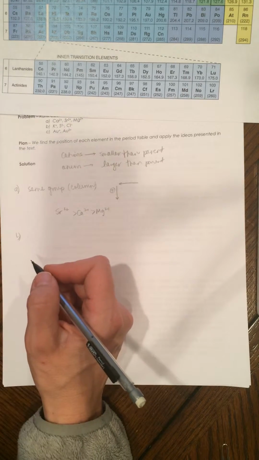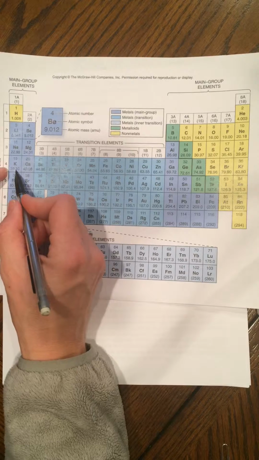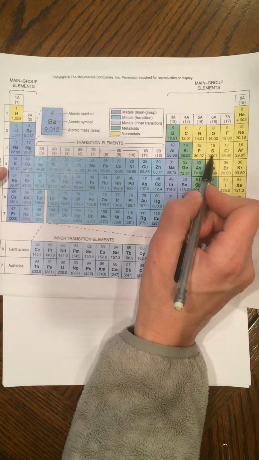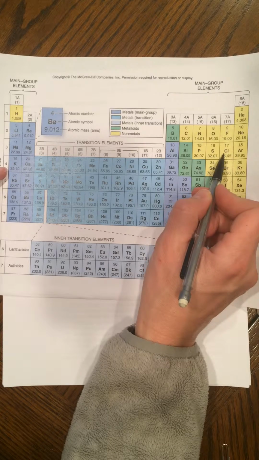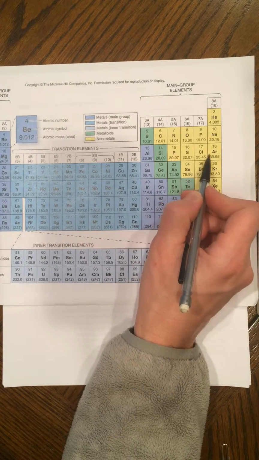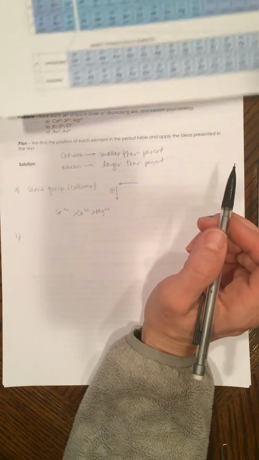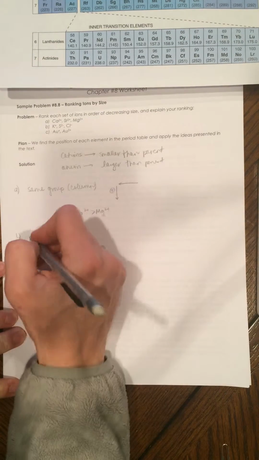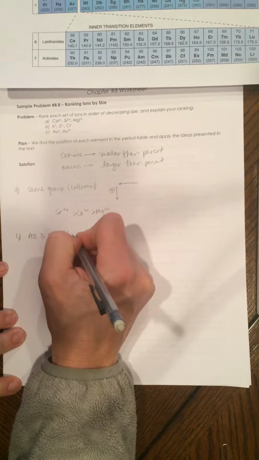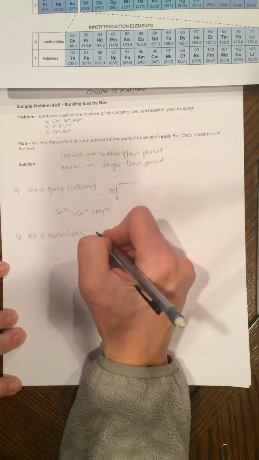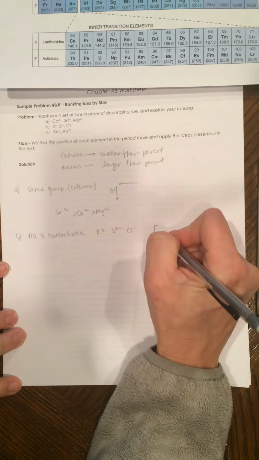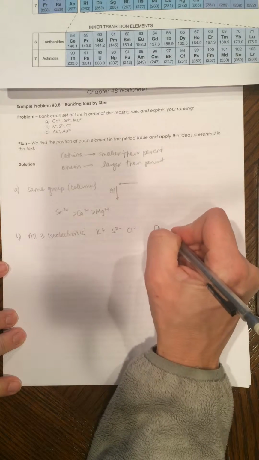Looking at the potassium cation, potassium cation means we are isoelectronic with argon. Then the sulfide anion and chloride anion. Sulfide anion is gaining 2 electrons, chlorine becoming chloride is gaining 1 electron. All 3 of these species are isoelectronic. So whether we're talking about K+, S2- or Cl-, they all have the same electron configuration as argon.